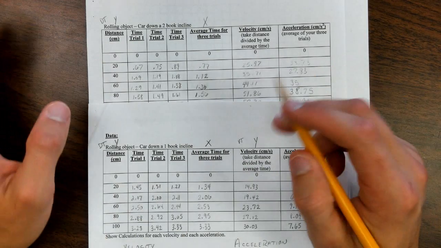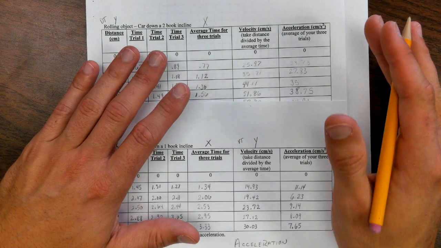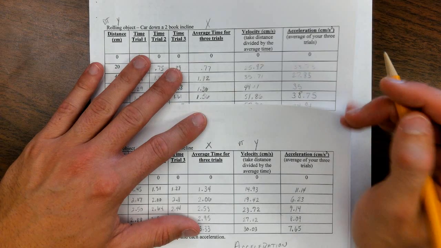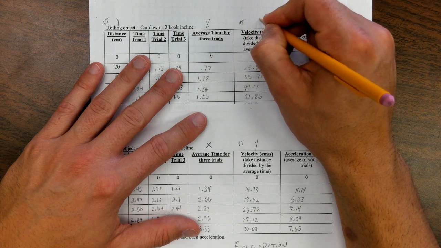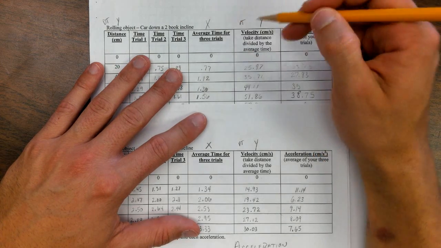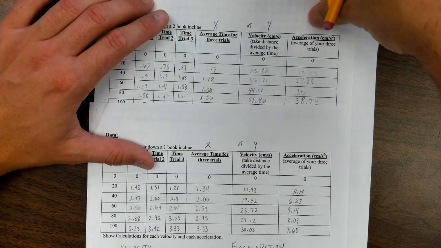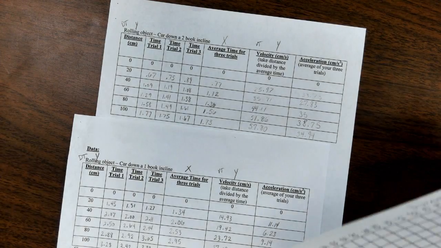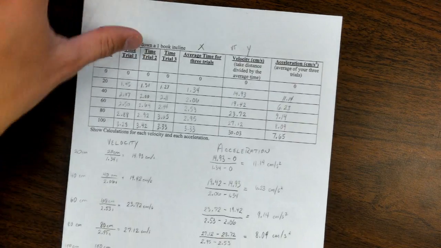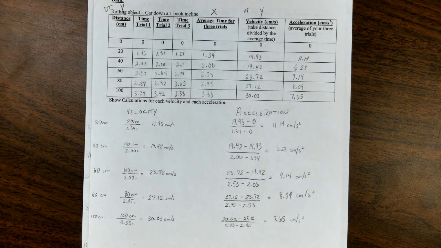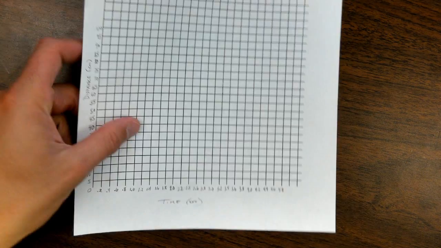Then, for the vt graph, which is on the second graph, this is your y. These are still your x. Alright, so I'm going to walk through here. First, we're going to do just the one book incline.